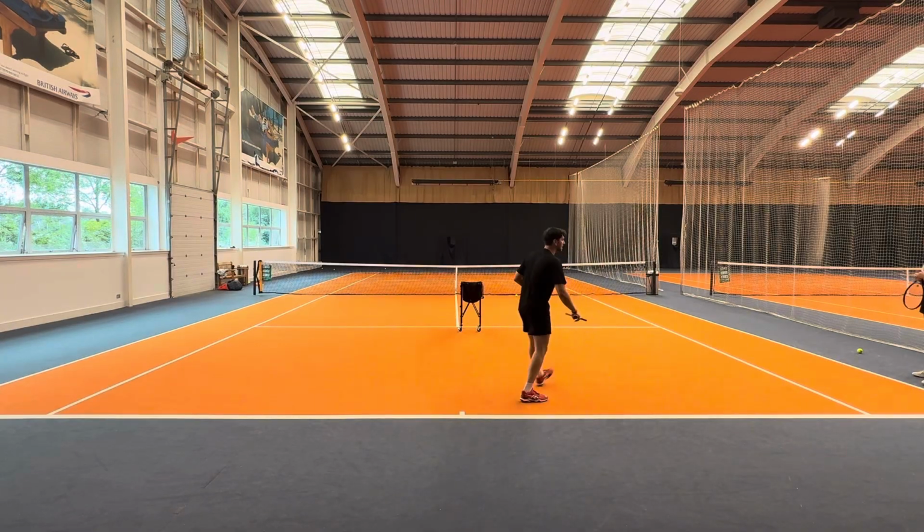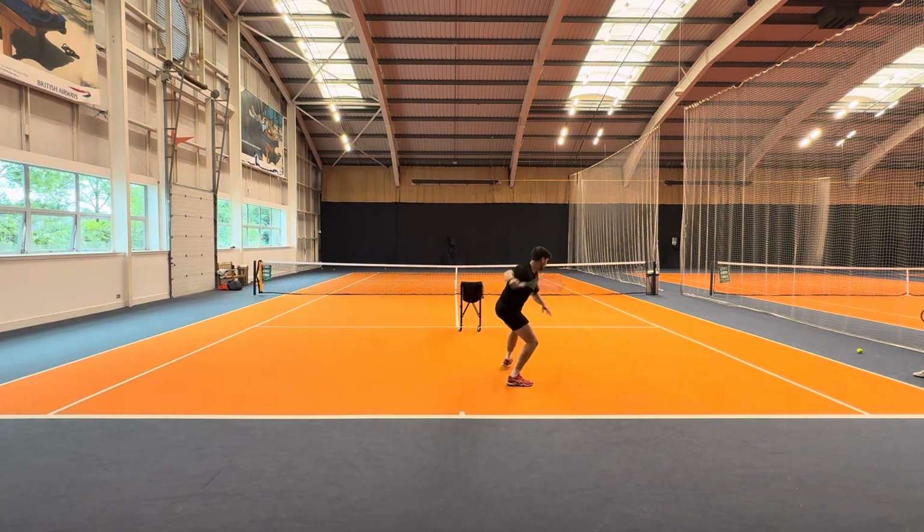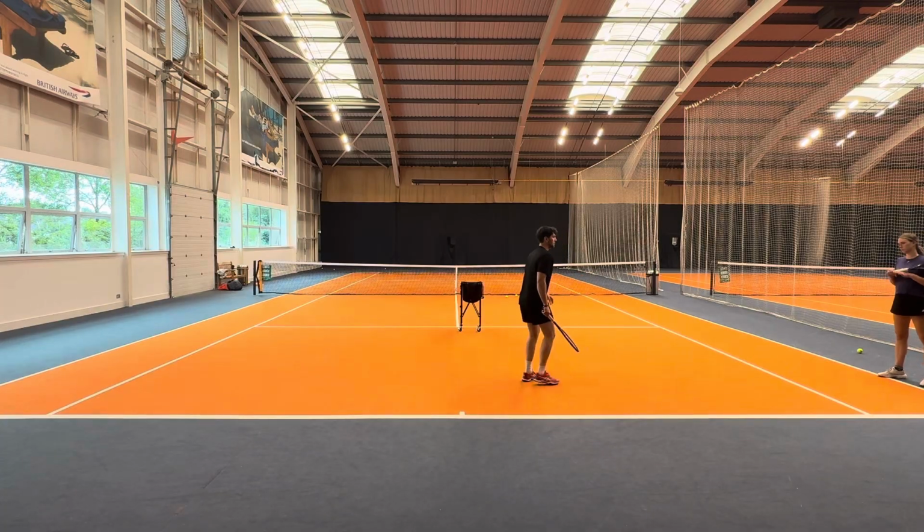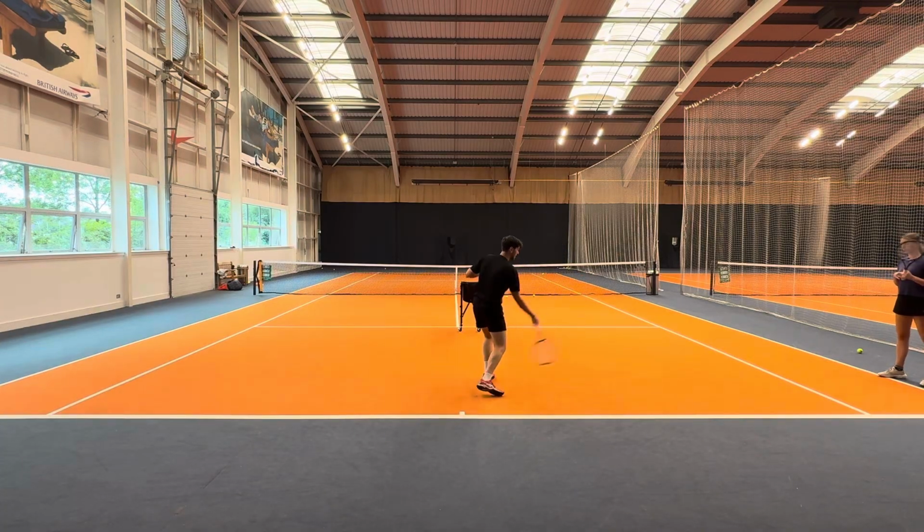I think it looked a little bit like at times you were trying to come up and just finish the point with a huge shot. It's just not possible every time. Sometimes you've got to stay in the rally and build.